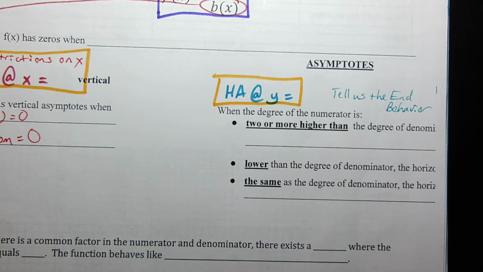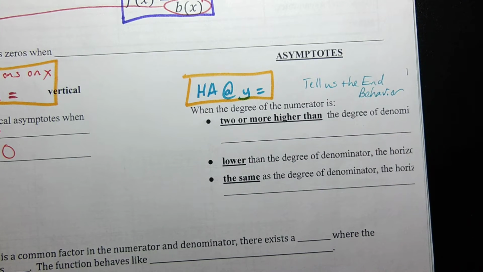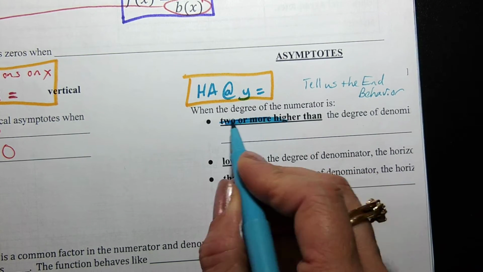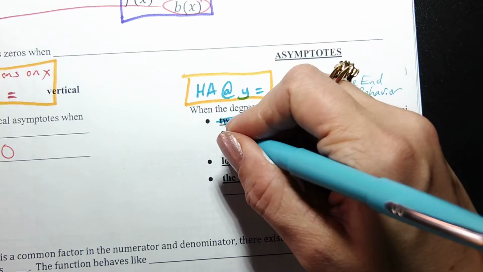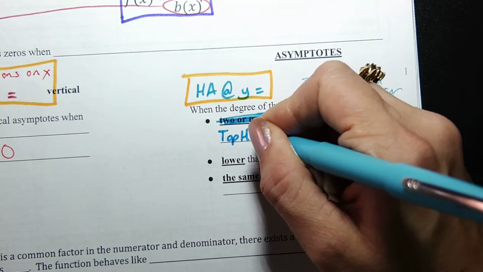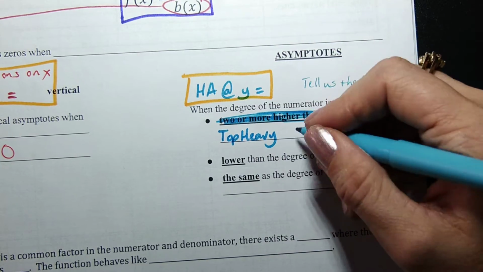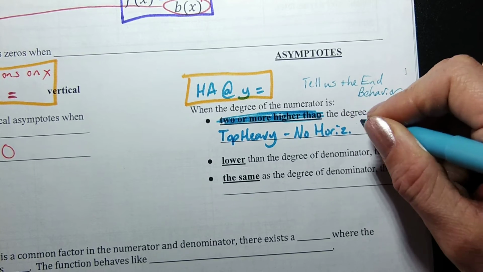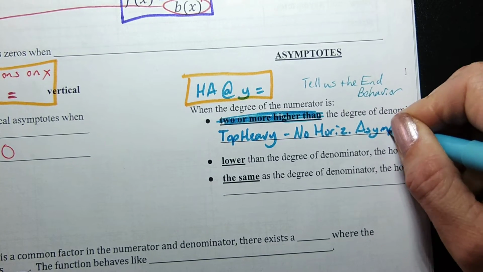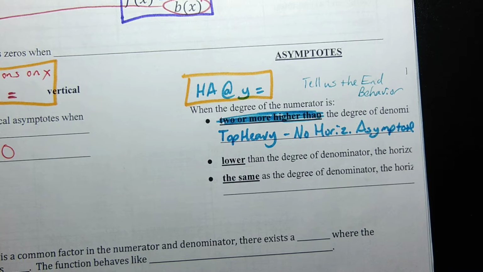And it's all about comparing the degree of the numerator and the degree of the denominator. If the degree of the numerator is larger, I want you to cross this off and write top heavy. Then there is no horizontal asymptote. So if the degree on the top is larger, there is no horizontal asymptote.